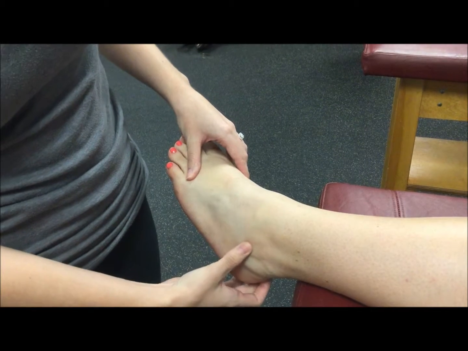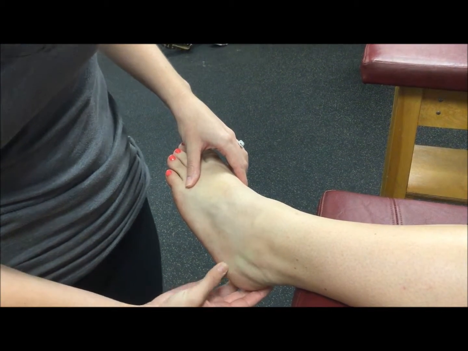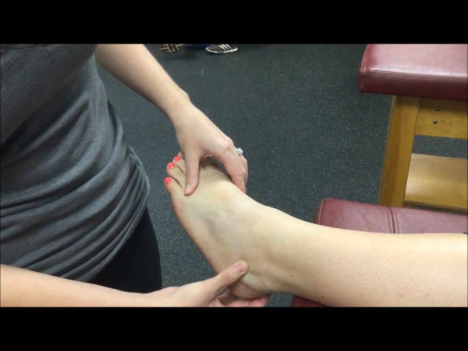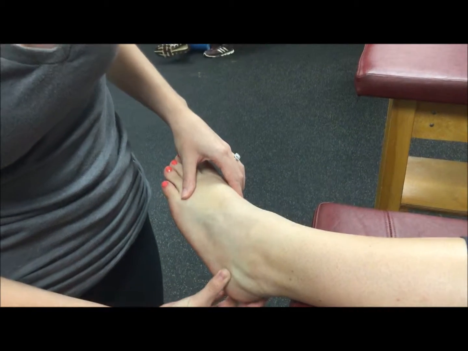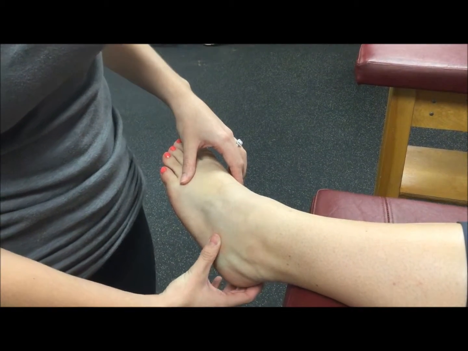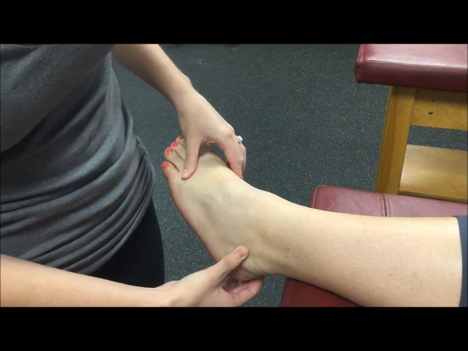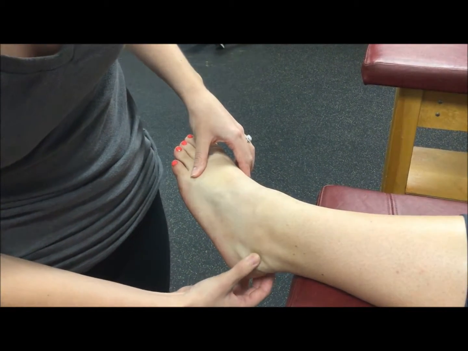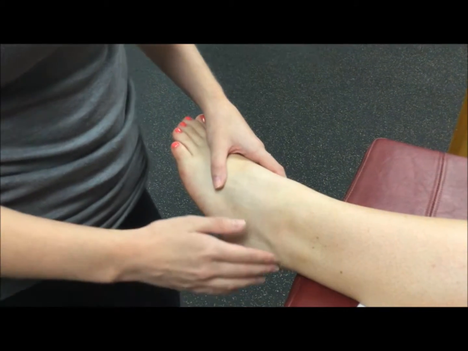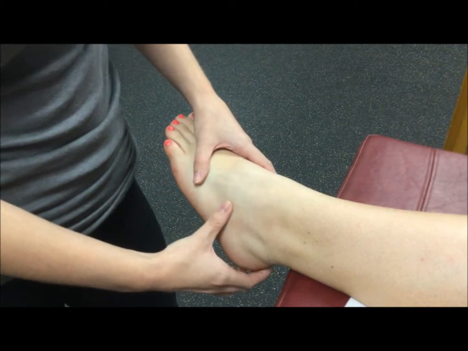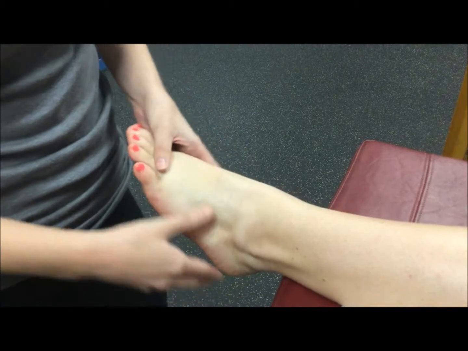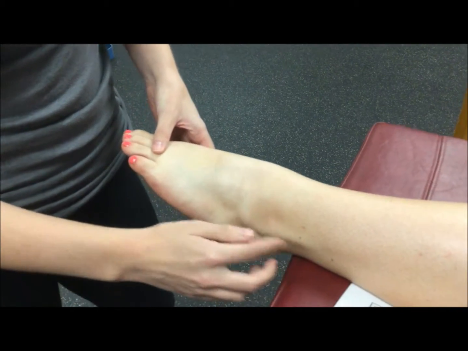The calcaneofibular ligament goes plantarward, so from the inferior aspect of the lateral malleolus and inserts on the calcaneus. The posterior talofibular ligament is going to run from the posterior aspect of the lateral malleolus to the posterior aspect of the talus. So the peroneus longus and brevis tendons, you're going to have the patient actively evert and plantar flex the foot. It's going to be this right here.